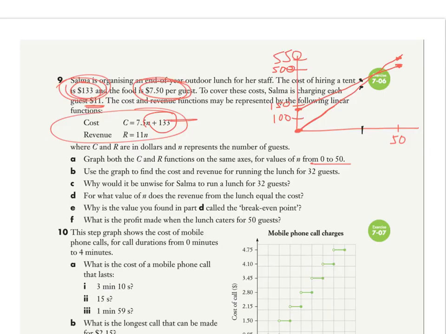So if you put 32 in the cost formula, you'll get 370. If you put it in the revenue, you get 350, because the revenue is lower at that point. Why would it be unwise for someone to run a lunch for 32 guests? She'll get a loss.